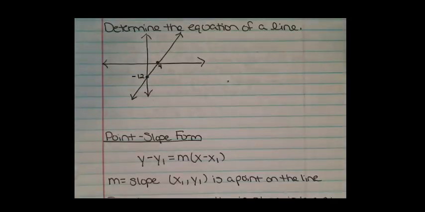Now, we've been going off of equations, but what if they don't give you an equation? What if they just give you a picture and they want you to determine the equation? Do you think you can do that? It's actually quite a bit easier than you would think.